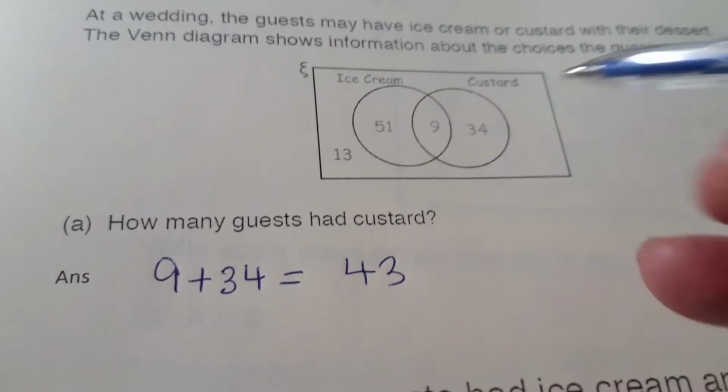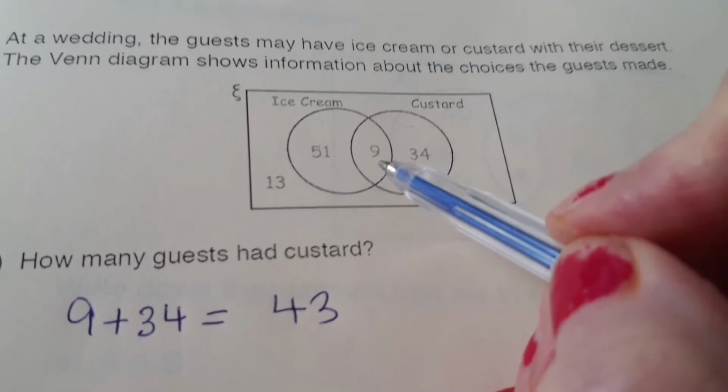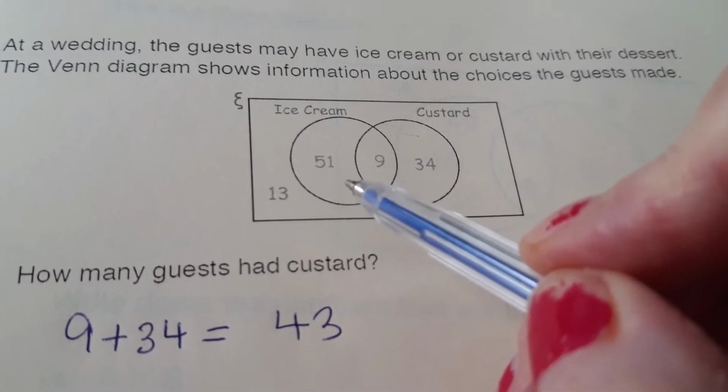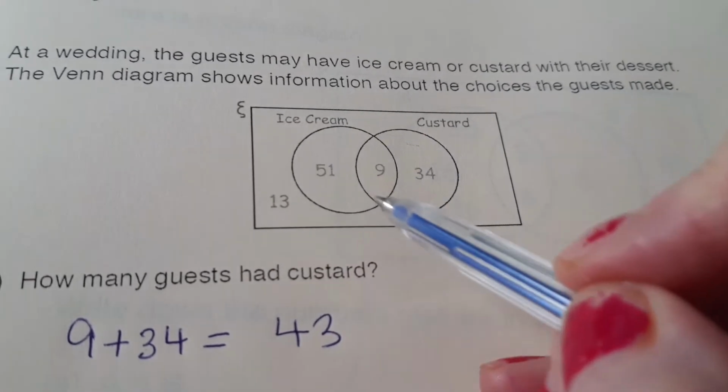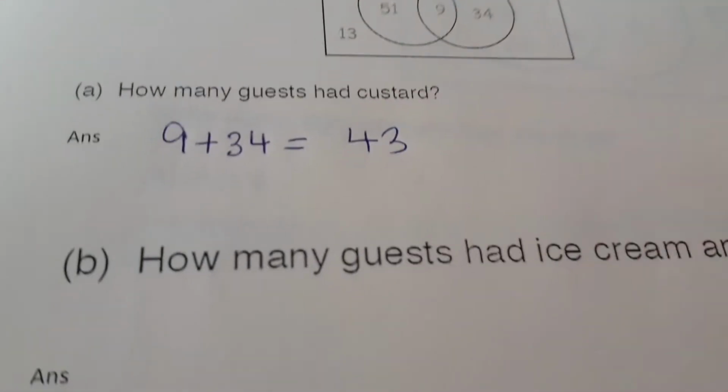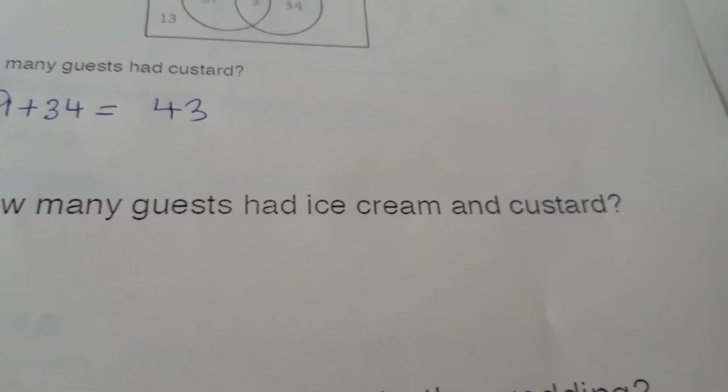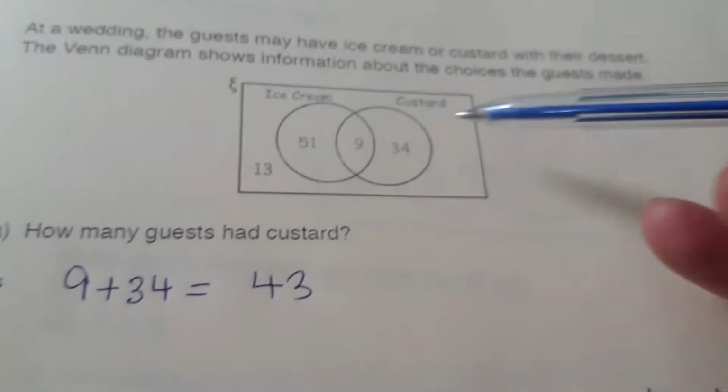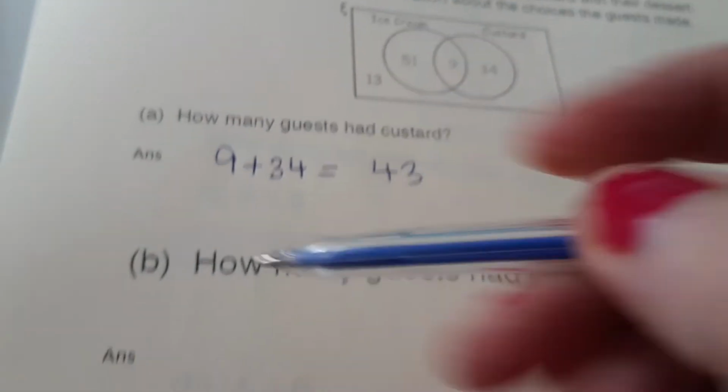43. Remember that these 9 people had custard, but they also had ice cream. But they definitely had custard because they're in the custard circle. How many guests had ice cream and custard? That's quite easy, just that 9.